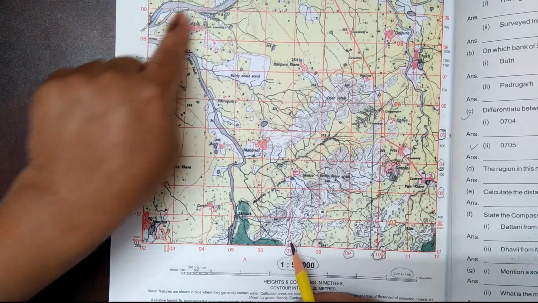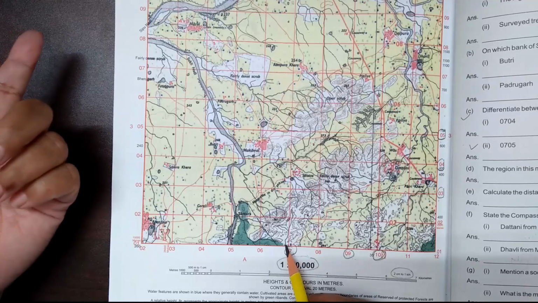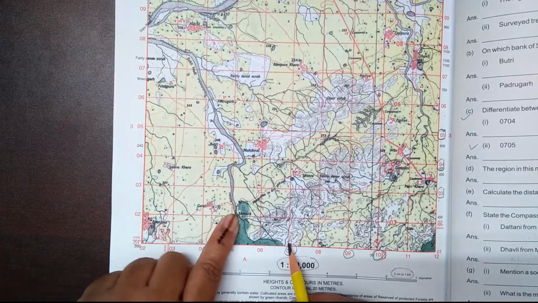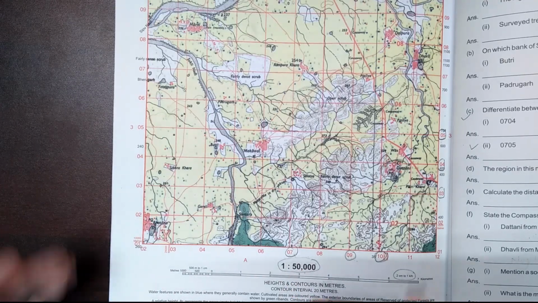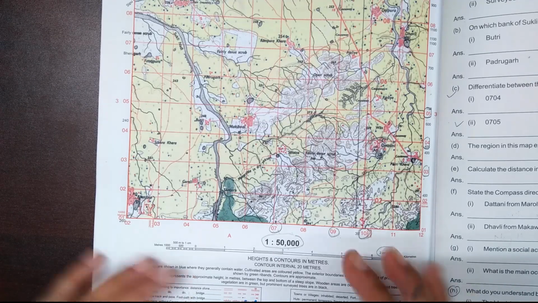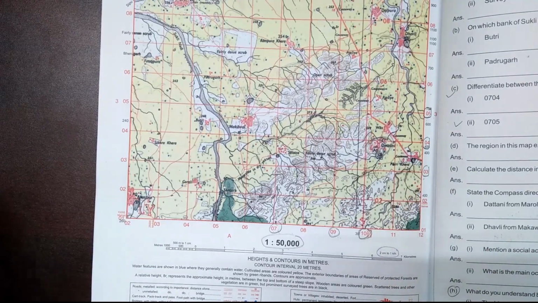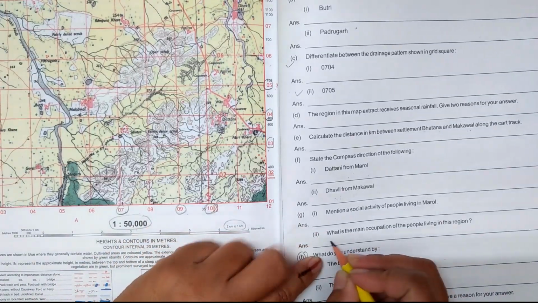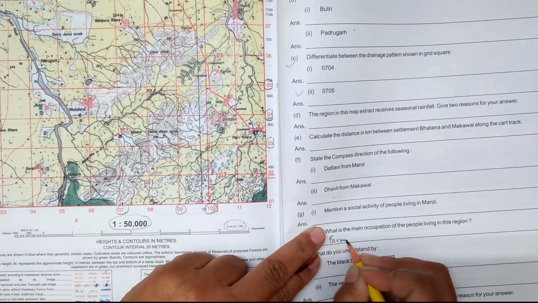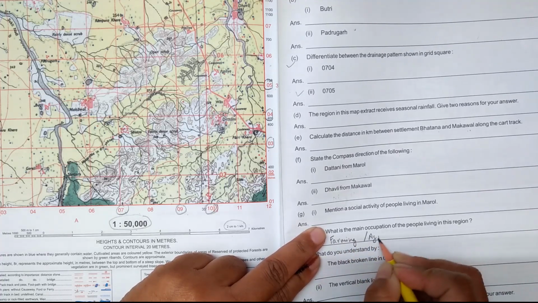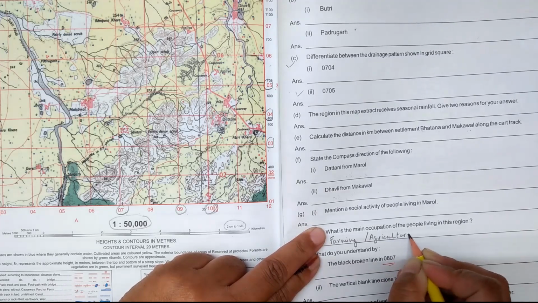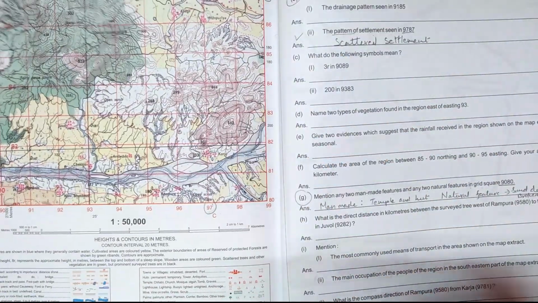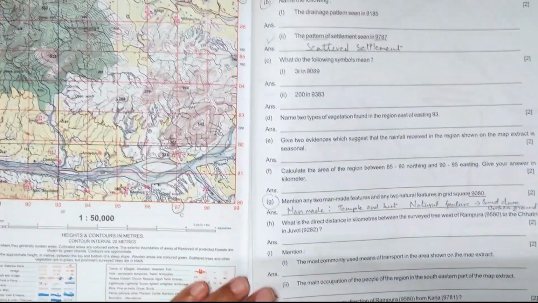Now you see children, if they ask you to give the evidence, then see, the river is not a perennial river, it's a dry seasonal river, right? So if the question just asks what is the main occupation, then you don't have to give the evidence, just write farming. Okay, farming or agriculture. That's your answer. Easy, right? Now let's see the other map also. I'll show you another example.